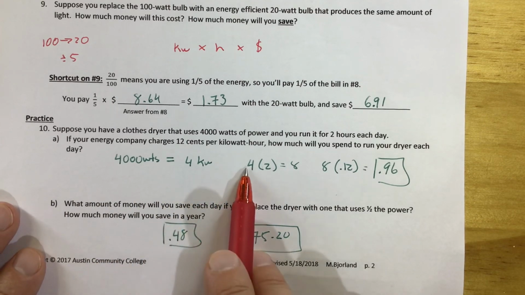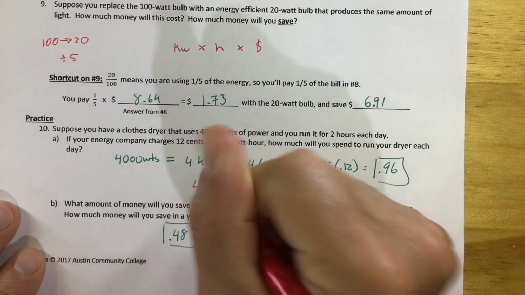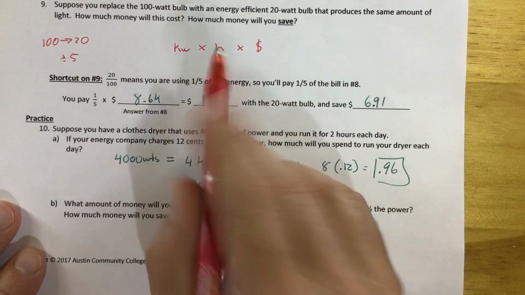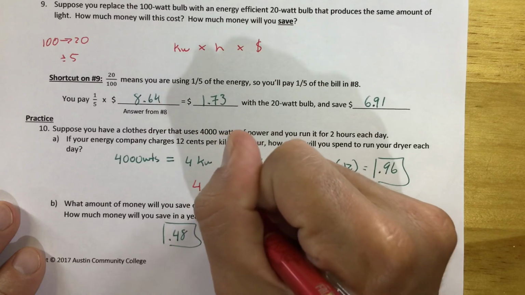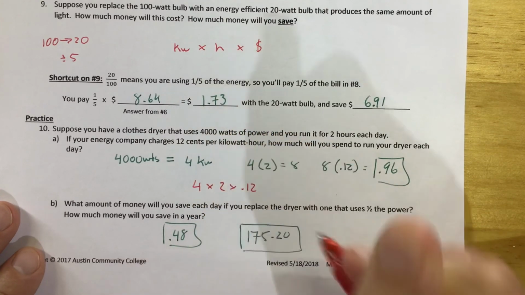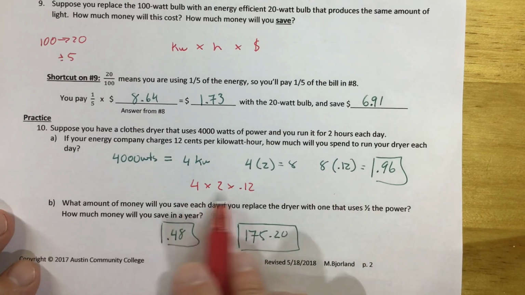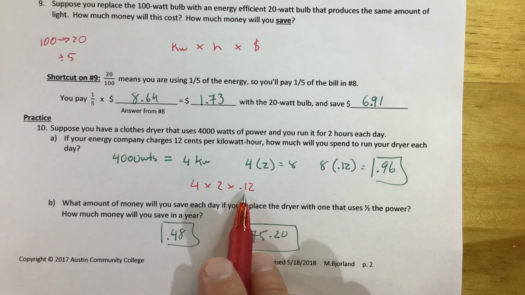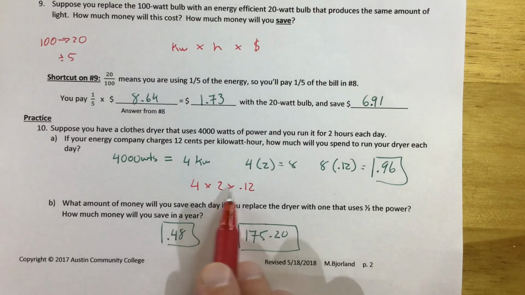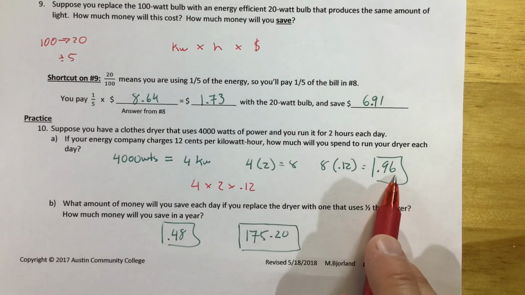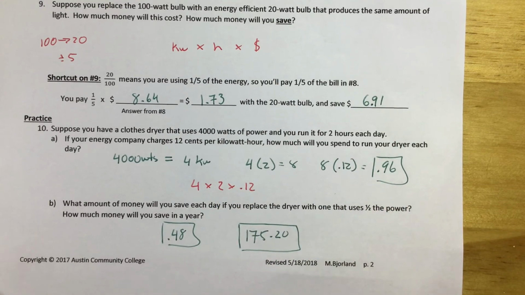Okay, all right, so then if I follow what I have up here, it's going to be 4 kilowatts multiplied by 2 hours multiplied by 12 cents. I broke it up into a couple steps here when I originally did it, but ultimately that's all it is. It's those 3 things that are getting multiplied together. So you can get 8. 8 times 0.12 is going to be 96 cents for that.